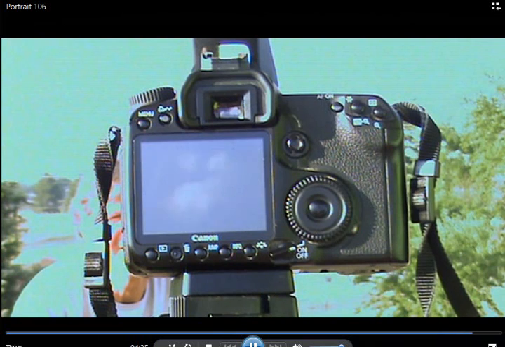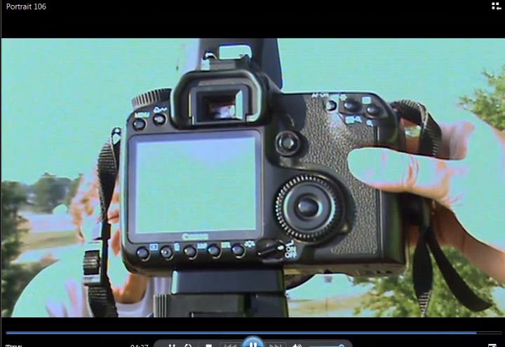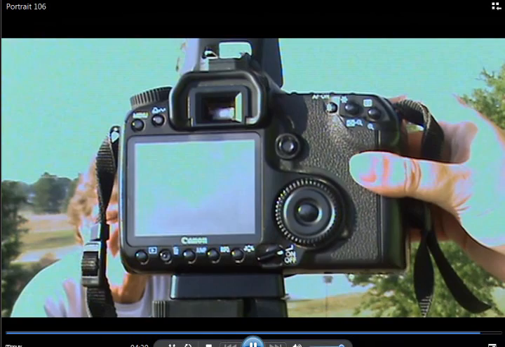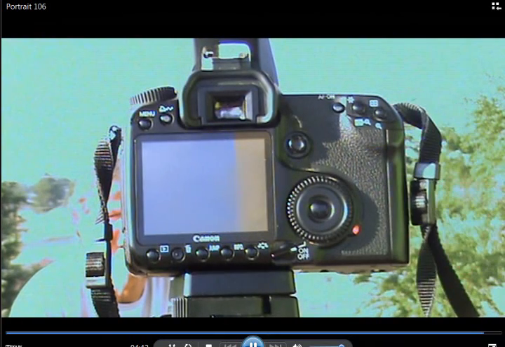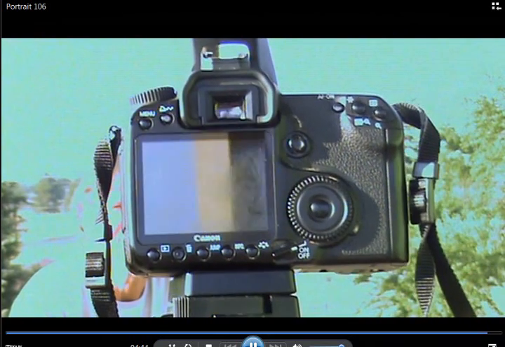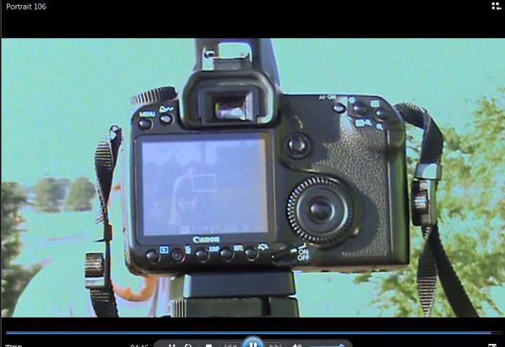That way you're not getting the wrong thing in focus. If I wanted to focus out here in the trees, I could do that, and then he's going to be blurry. So that is about it for the portrait shooting.